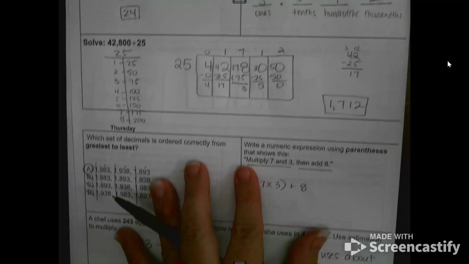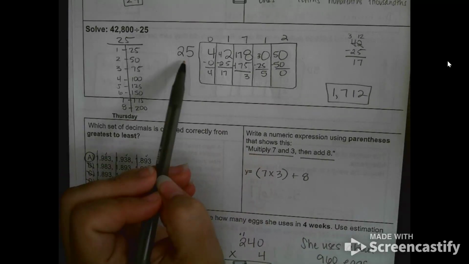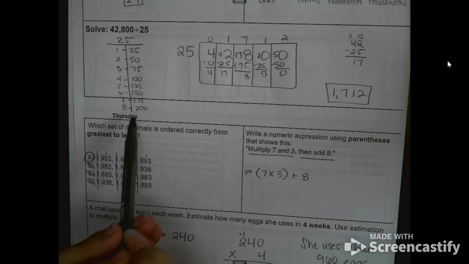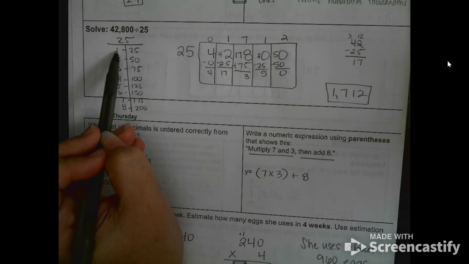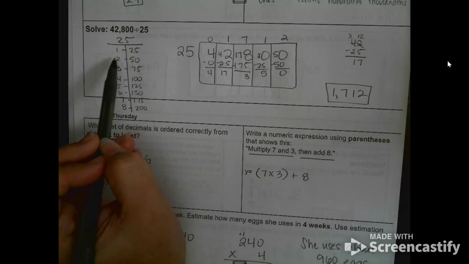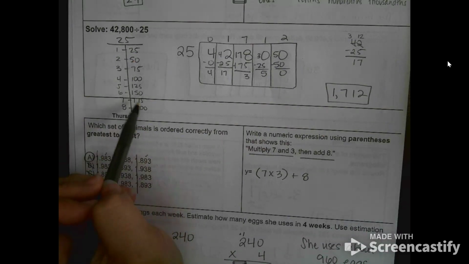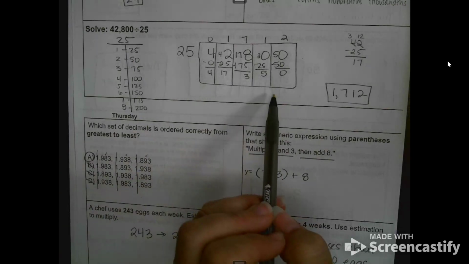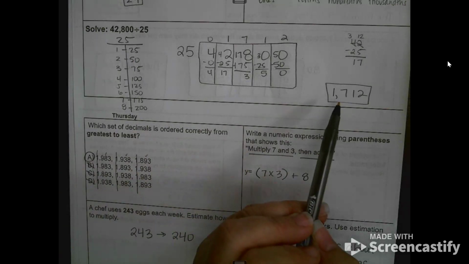All right, next division. You've got 2 digits, so I went ahead and made my T-chart over here. So this is one group of 25 would be 25, 2 groups would be 50, and so on. And then I went ahead and divided that out, and I got 1,712.